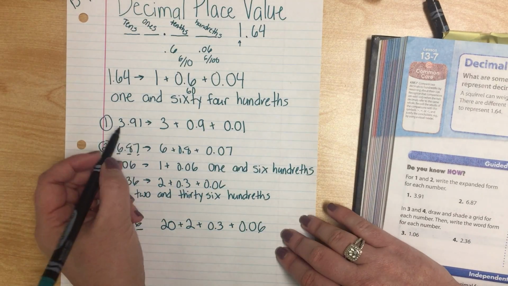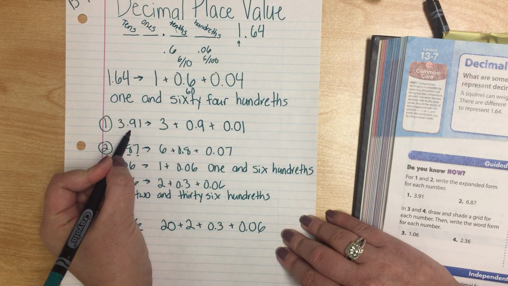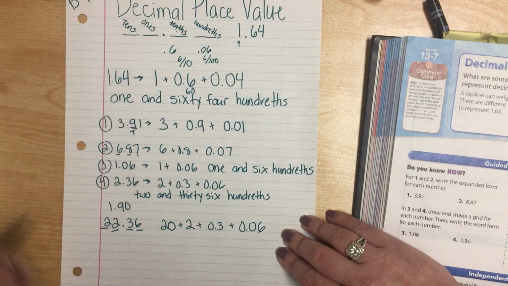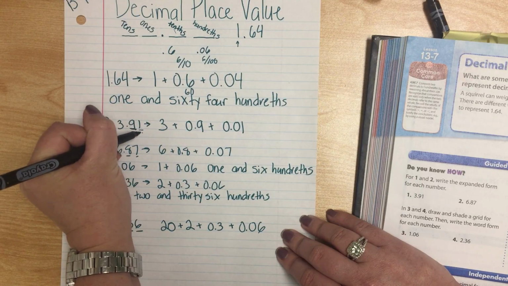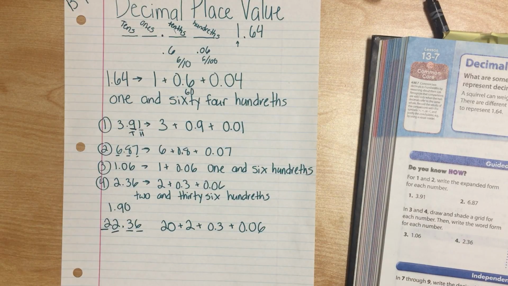All right. So now it's asking exercise 1, what digit is in the tenths place? In 3.91, which number is the tenths place? The 9 is my tenths place, and the 1 is the hundredths place. So this is kind of wonky because it really is backwards. Usually we're used to seeing hundreds, tens, ones. And now we're kind of going tenths and hundredths. So it's a little confusing. You're going to feel a little thrown off by it.